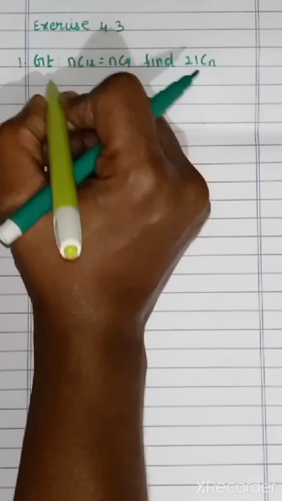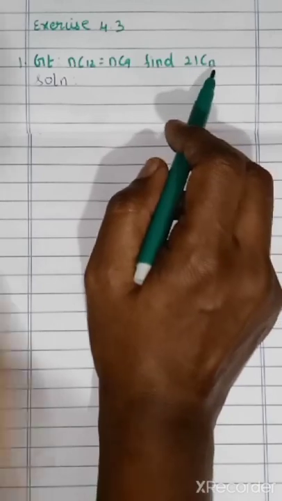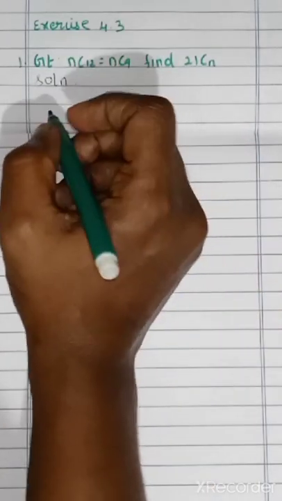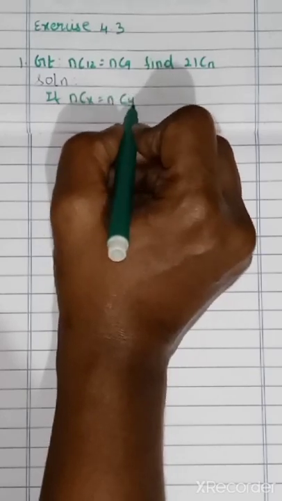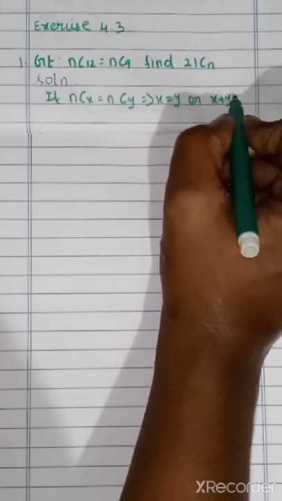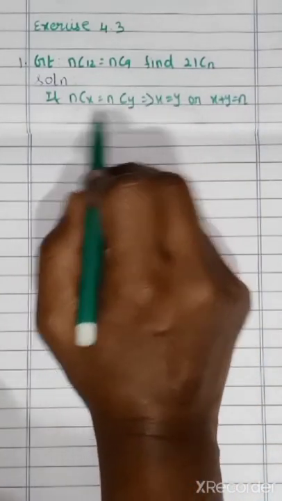Take your exercise 4.3, first problem. The question: if nC12 equal to nC9, find 21Cn. So what is given here? nC12 equal to nC9. Using this, we are going to find 21Cn. Here we use one property: if nCx equal to nCy, then x equal to y or x plus y equal to n. So we are going to use this property.